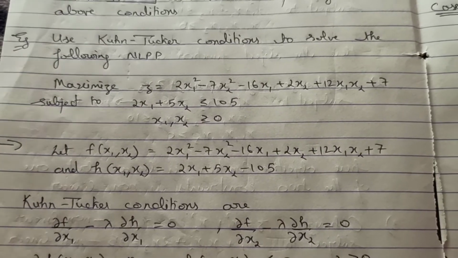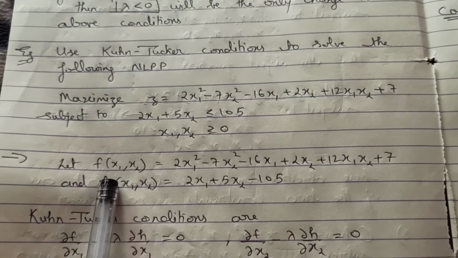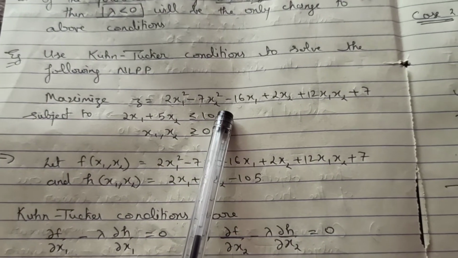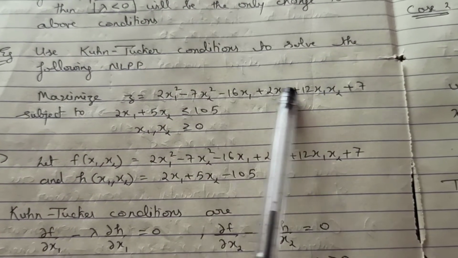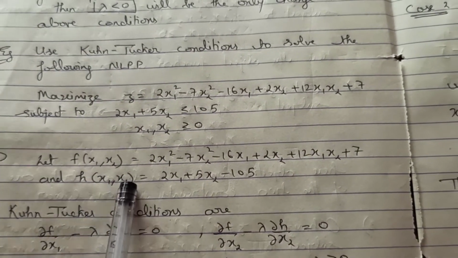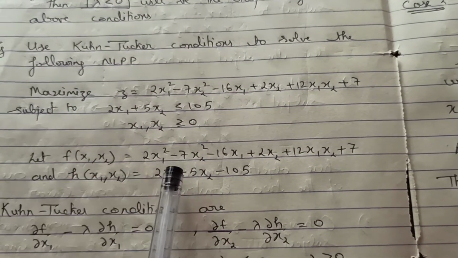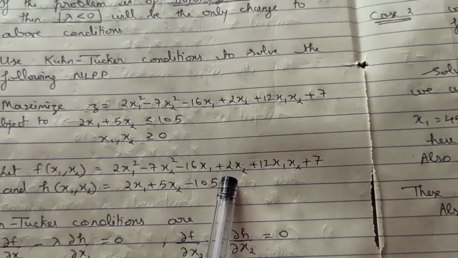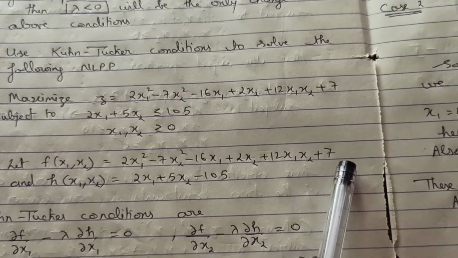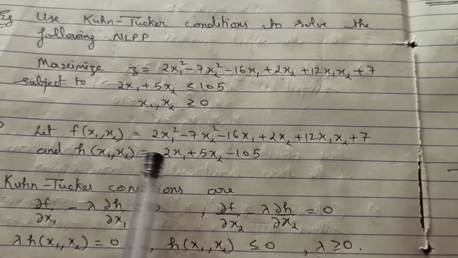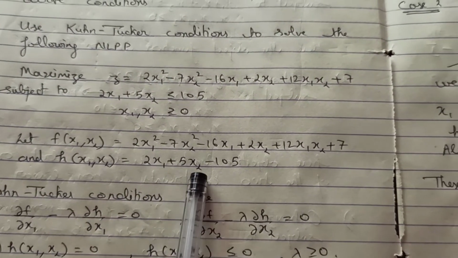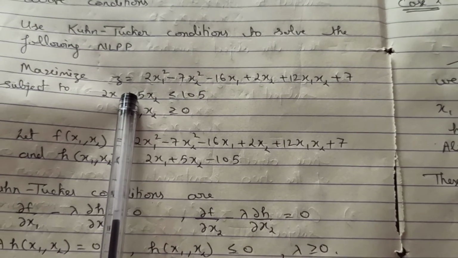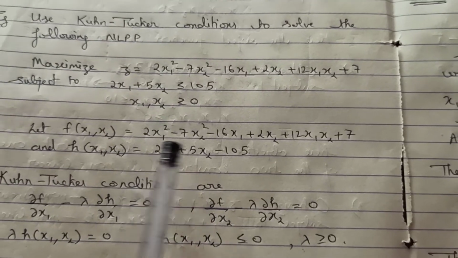First of all, we'll assume a function f of x1, x2. We can see here we have only two variables, x1 and x2, right? So this is a function of x1 and x2. We are assuming f(x1, x2) equals z, that is 2x1 square minus 7x2 square minus 16x1 plus 2x2 plus 12x1x2 plus 7. And h(x1, x2) equals 2x1 plus 5x2 minus 105. This is coming from the constraint, right? So we have these two equations.